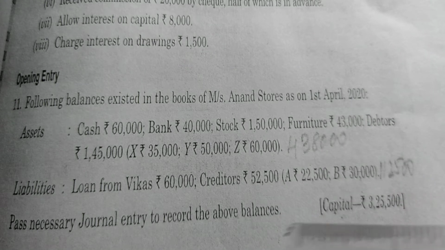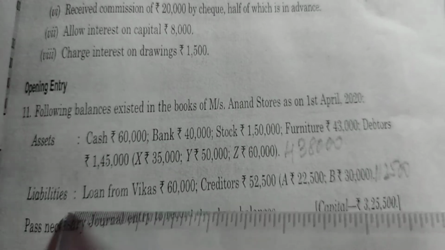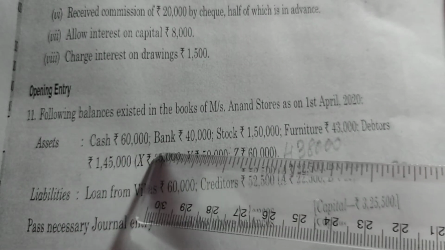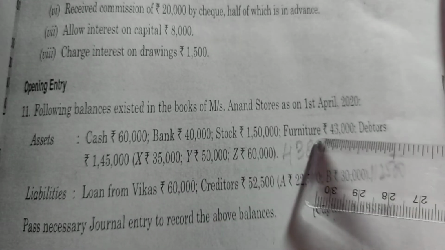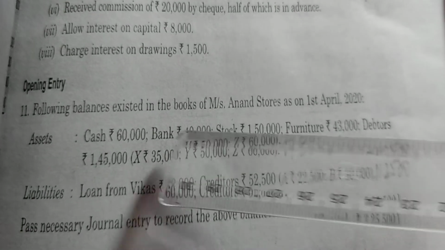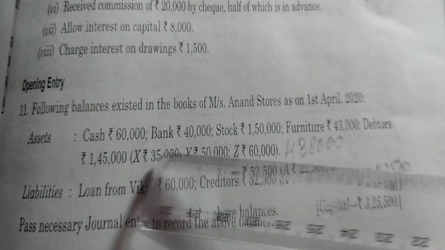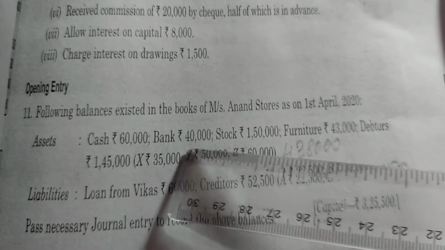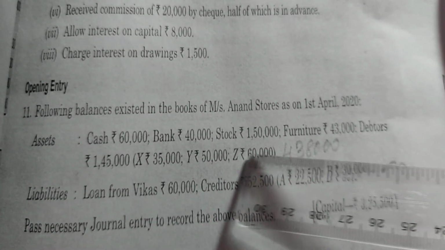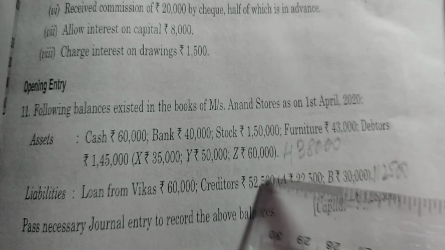Now let's see this question here. You are given assets and liabilities, both given separately. So we will debit cash, bank, stock, furniture, debtors. Total is given and it is specified also, so we have to write it separately. So what we will do: cash account debit, bank account debit, stock account debit, furniture debit, X debit, Y debit and Z debit. All assets will be debited.